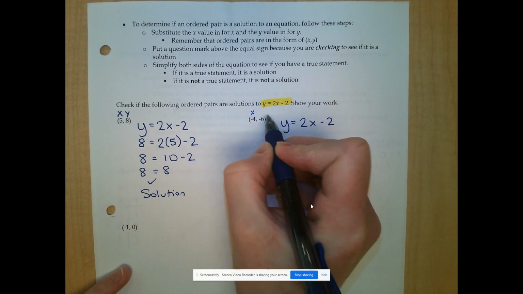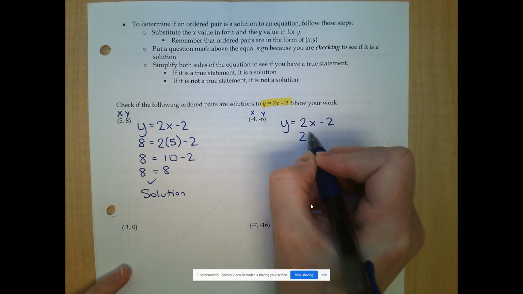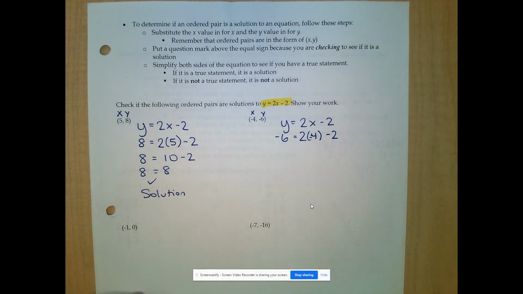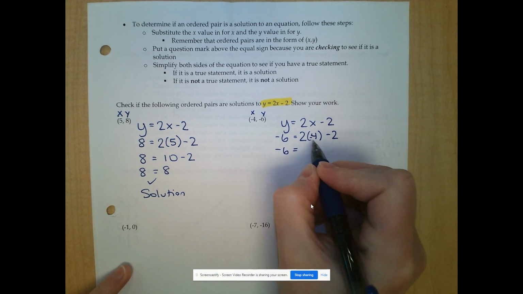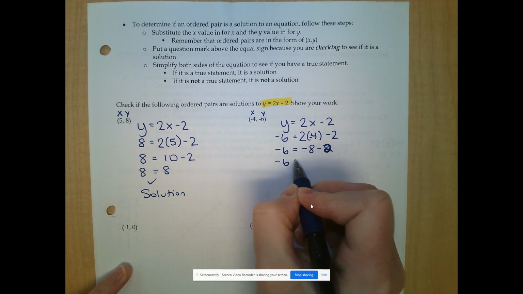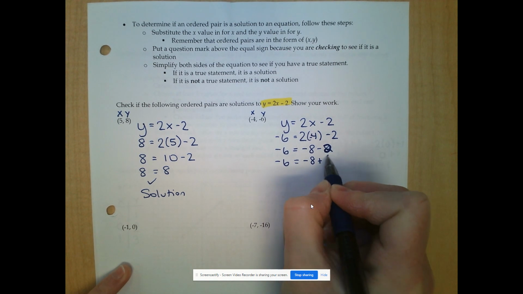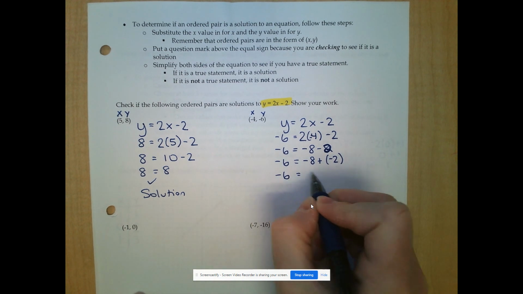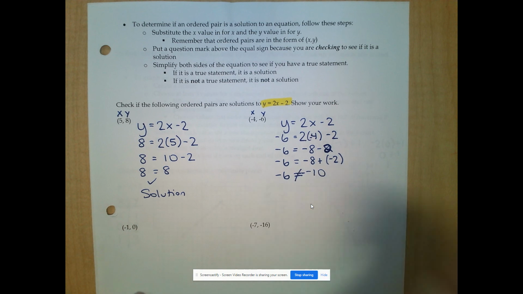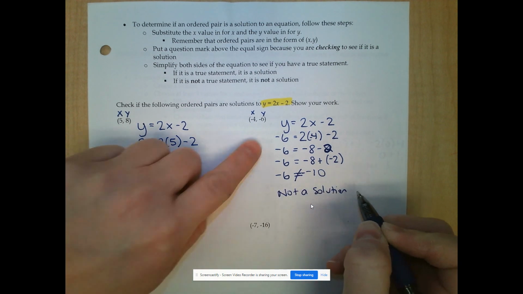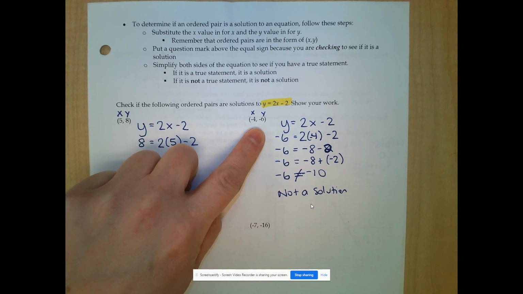If I substitute -4 for x and -6 for y, I'm figuring out whether or not this is going to make a true statement. So does -6 equal, multiplication comes first. Oops, that's a 2. And -6 equals, now -8 minus 2 is the same as -8 plus -2. If I rewrite it as subtraction, you can see that they are not equal. So we would say this is not a solution. If you tried to graph the equation, -4, -6 would not be on the line.